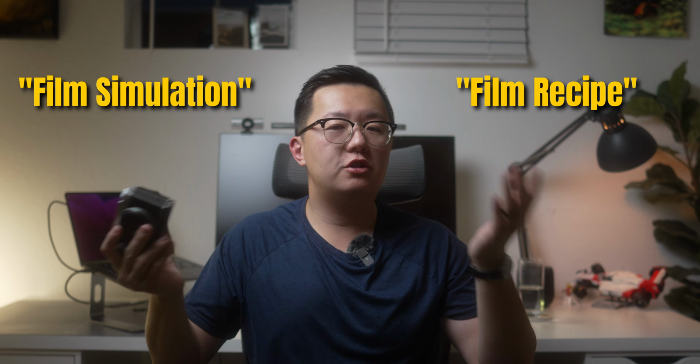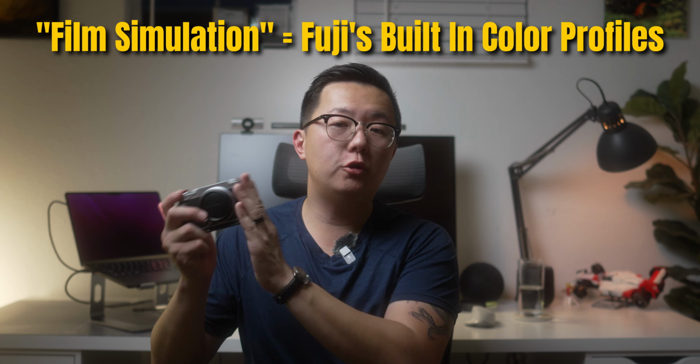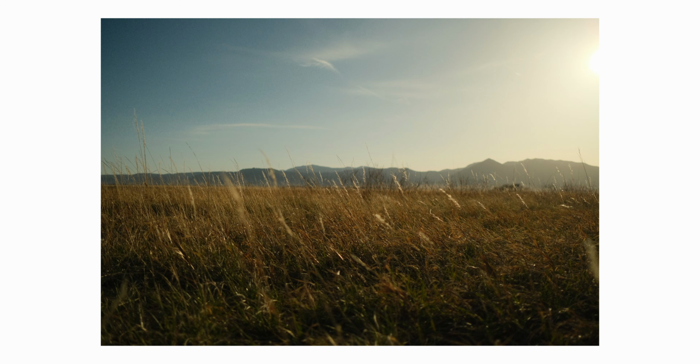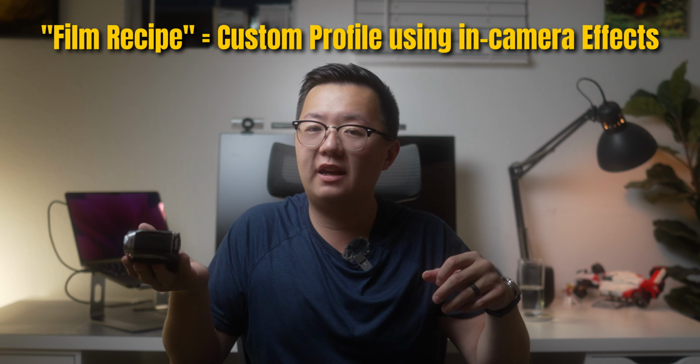Before we get started, let's talk about the difference between film simulation and film recipe. While these two terms can be used pretty interchangeably, the term film simulation is what Fuji actually calls the 20 or so pre-programmed film simulations on their camera. They're essentially color profiles that will apply to the JPEGs that you shoot. Film recipe, on the other hand, is a customized set of settings that usually is used to emulate the look of a well-known film stock, but can also be used to create your own unique looks.